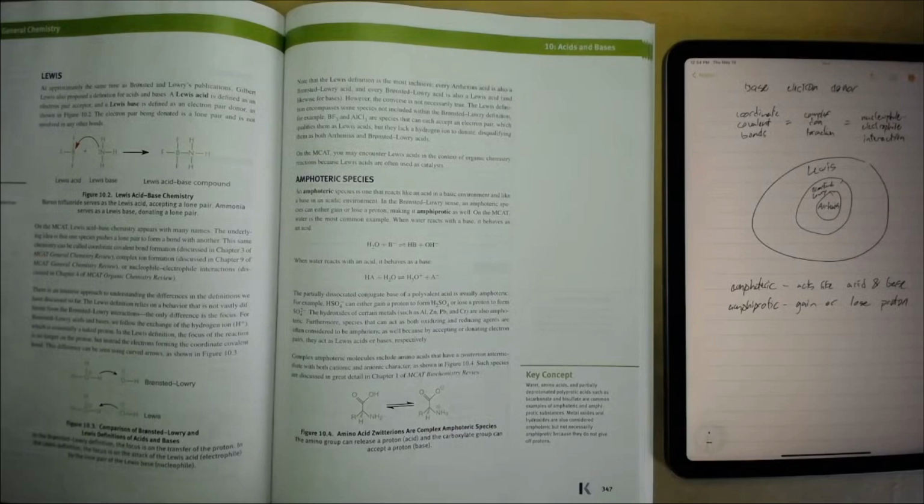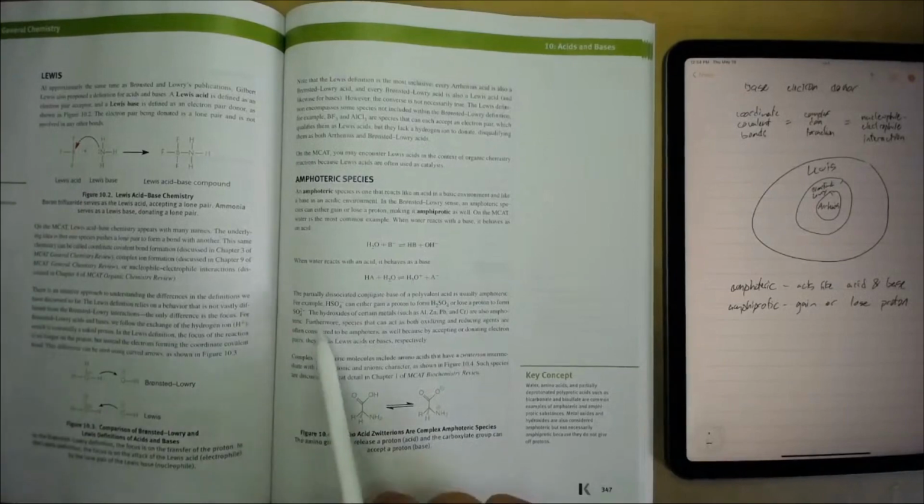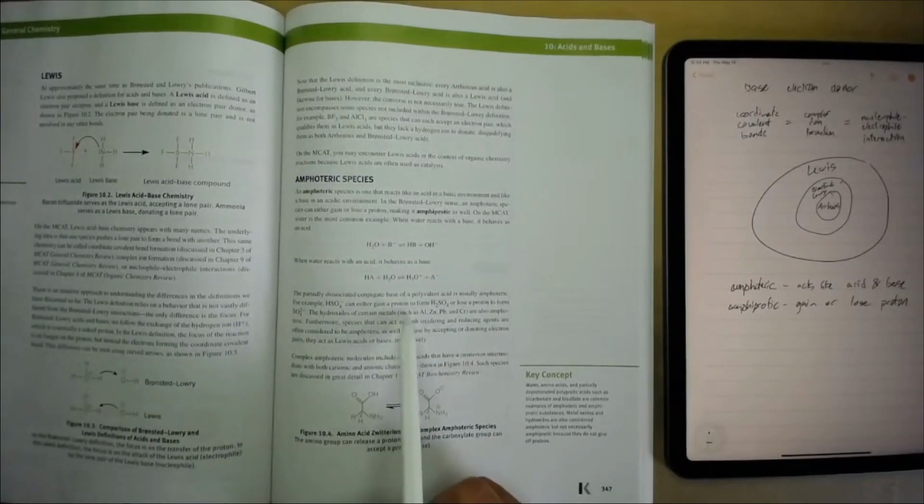The partially dissociated conjugate base of a polyvalent acid is usually amphoteric. For example, HSO4 can either gain a proton to form H2SO4 or lose a proton to form SO4.